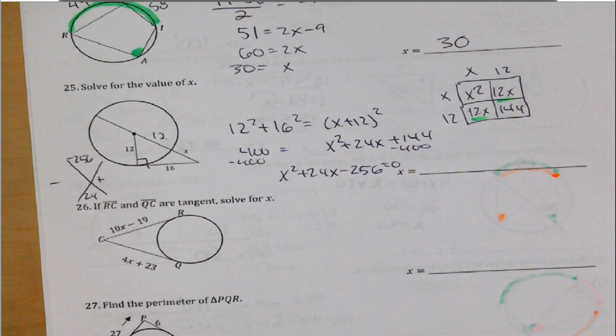And so really we just have to try different numbers that might go into it. I know 256 is divisible by 16, but that's not going to work. 8 and 32, I think, will be my answer, which sounds good.